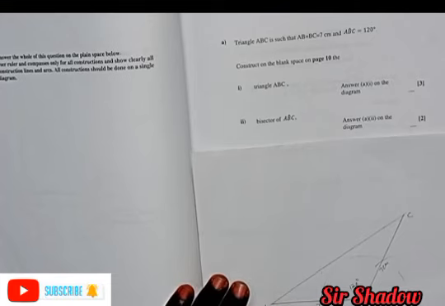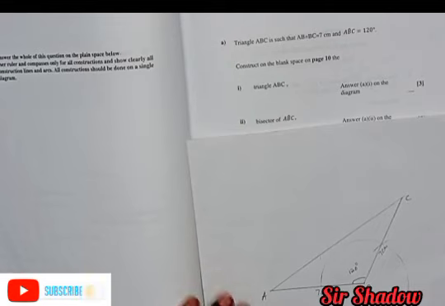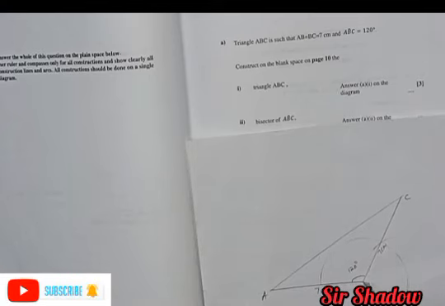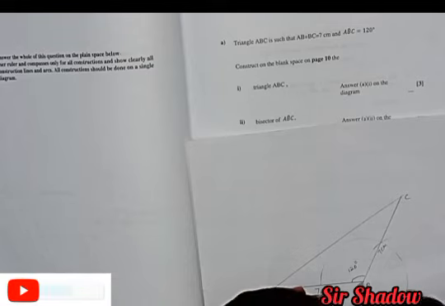The question said bisector of ABC. If you are asked to bisect ABC, you have to construct the bisector at point B. This is point B. How to bisect?